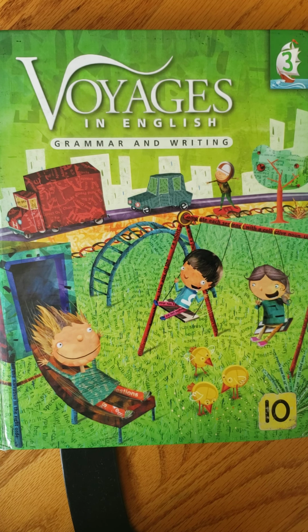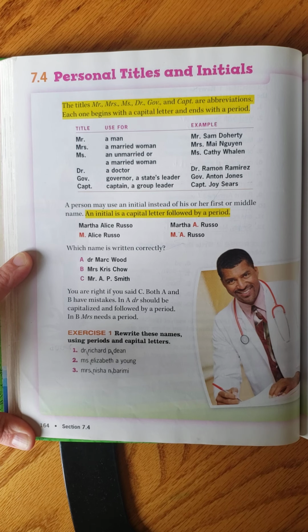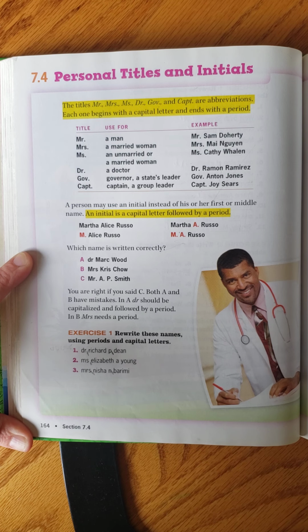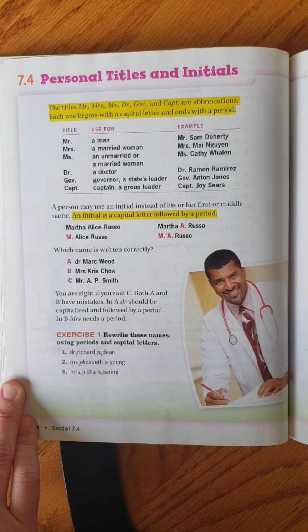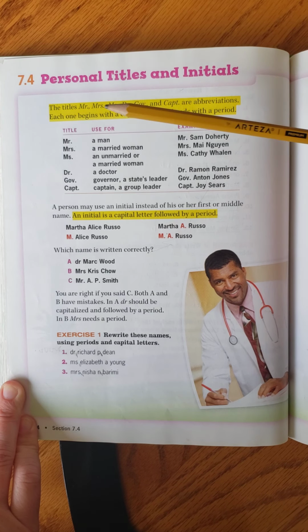Let's switch to English for today. Today's English lesson is on page 164 in your textbook. Today we're talking about titles and initials. Titles and initials are abbreviations like we learned about last week. Let's look at some examples.